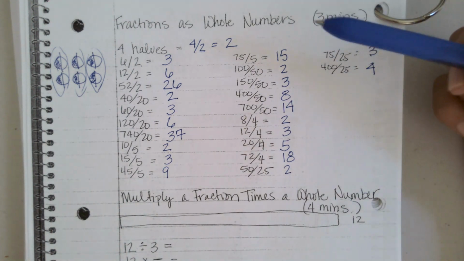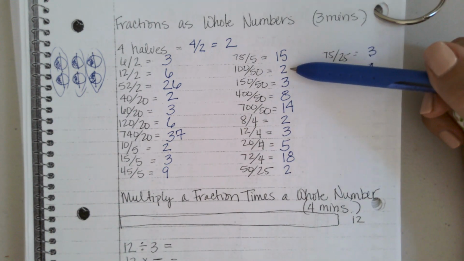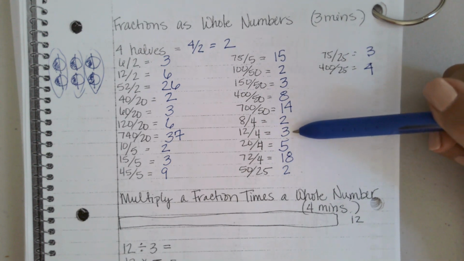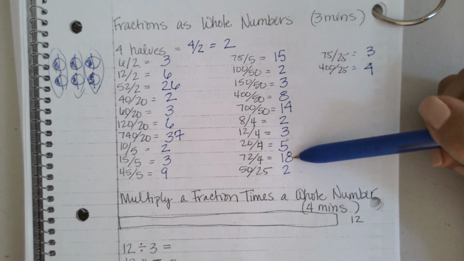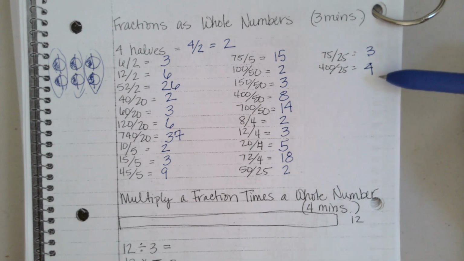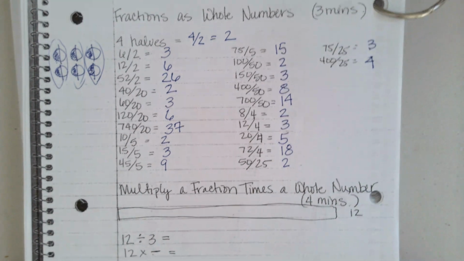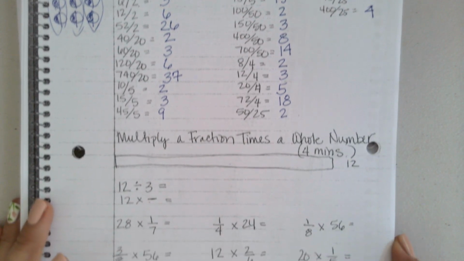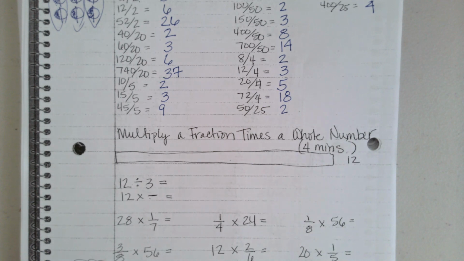All right, so let's go through it. 15, 2, 3, 8, 14, 2, 3, 5, 18, 2, 3, and 4. All right. Hopefully you did try that on your own and now you're just checking that. All right, we're moving on now to multiply a fraction times a whole number, which was the lesson from yesterday.